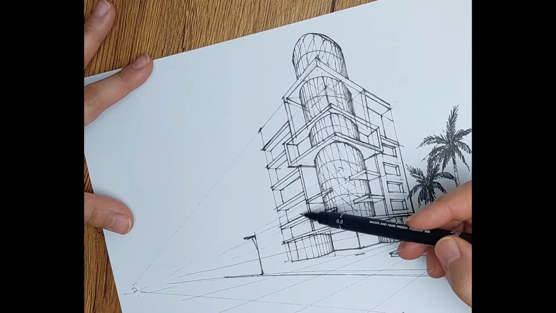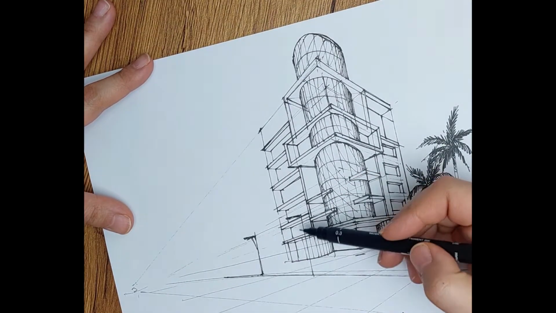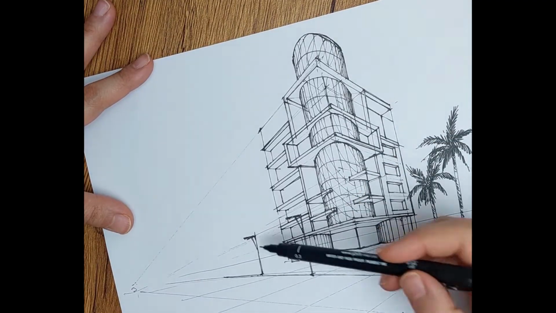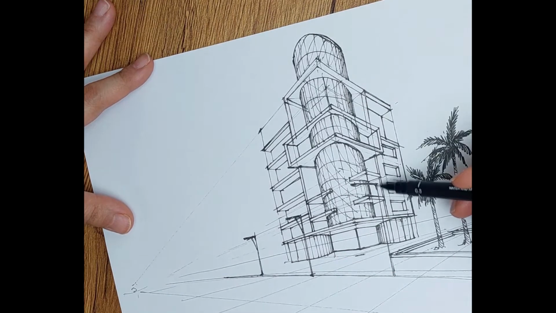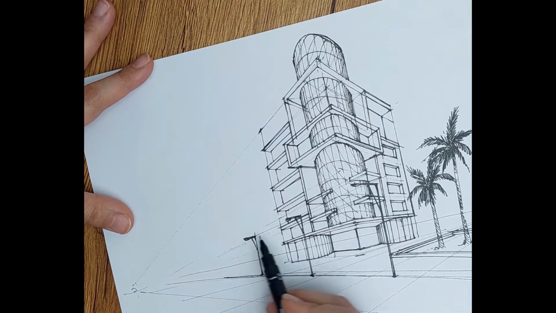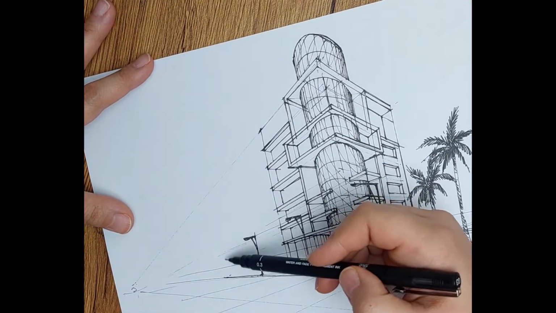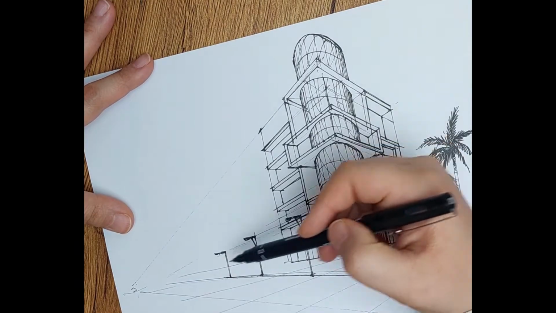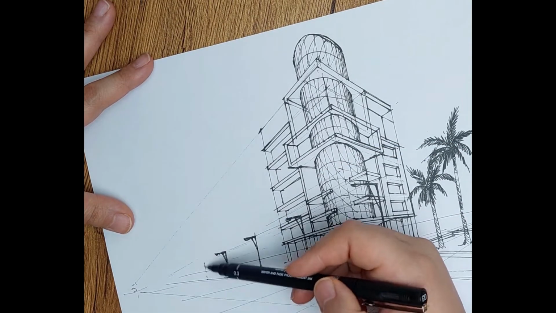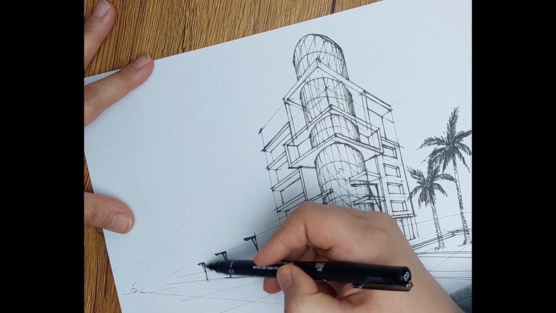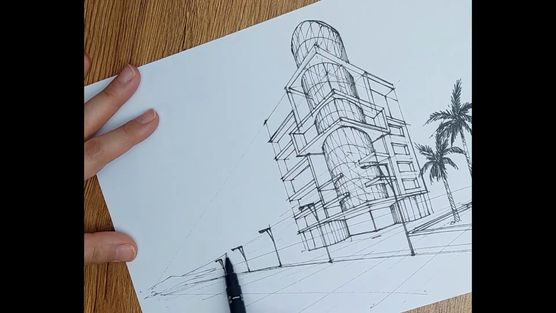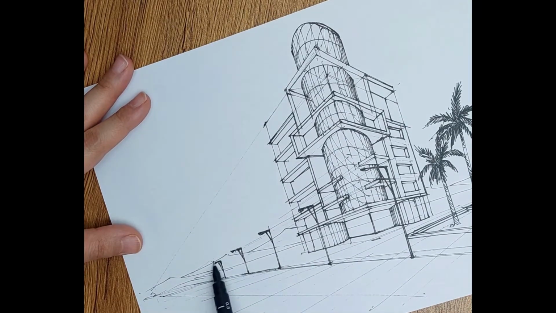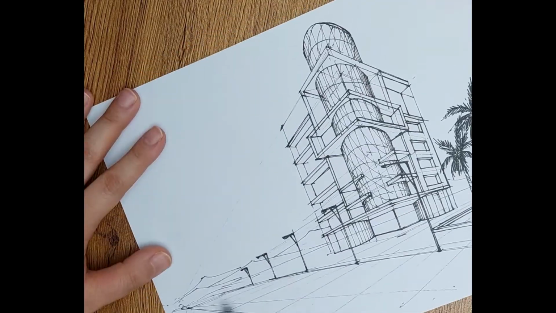Now the lights of the street, you should pay attention that the top and bottom side of this vertical element, the lights should be on the same line toward the vanishing point. As we go toward the vanishing point, the distance looks smaller.